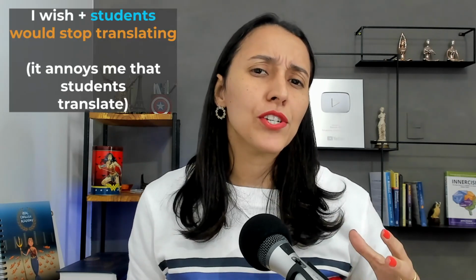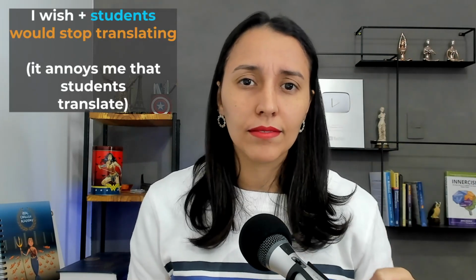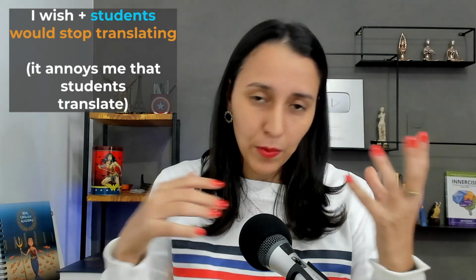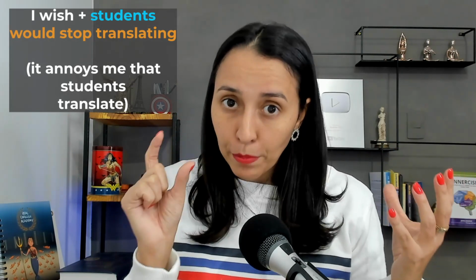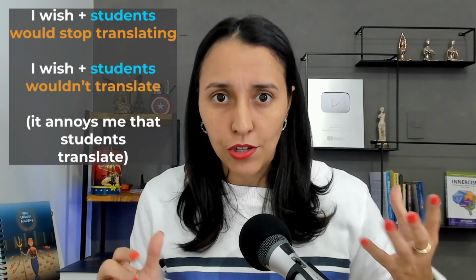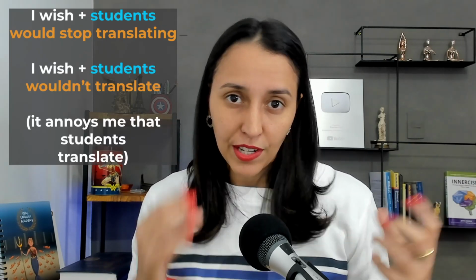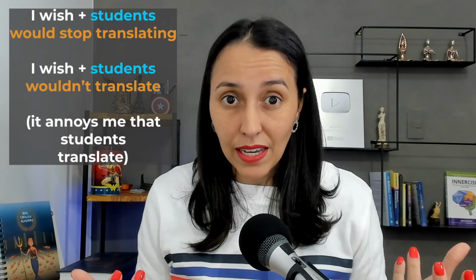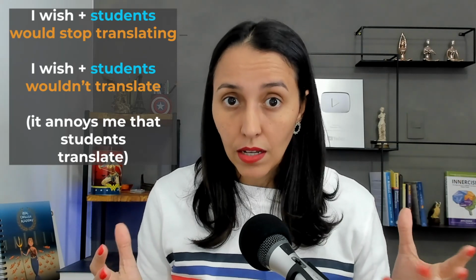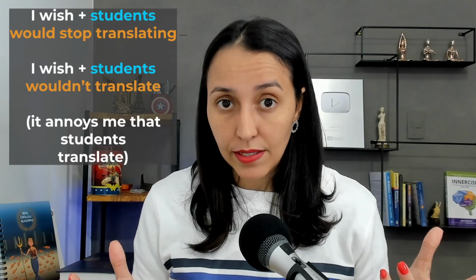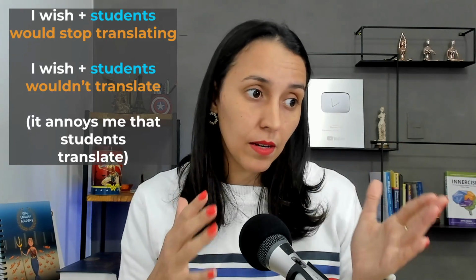Another example, I wish students would stop translating. Huh? So here I use an affirmative form of would because I want to say I wish students in general would stop translating. But I could also say I wish students wouldn't translate when learning English. So you see, I can change a little, but I am basically saying the same thing. I wish students would stop translating. And I wish students wouldn't translate. Very similar ideas. But here I'm using affirmative form and here I'm using negative form. So you see, that's the idea, all right?